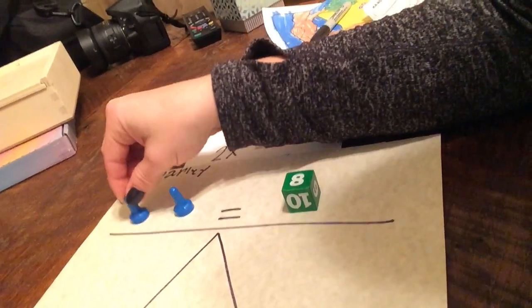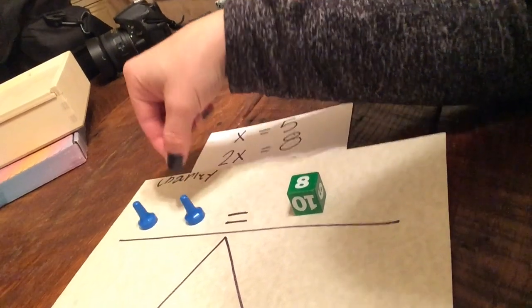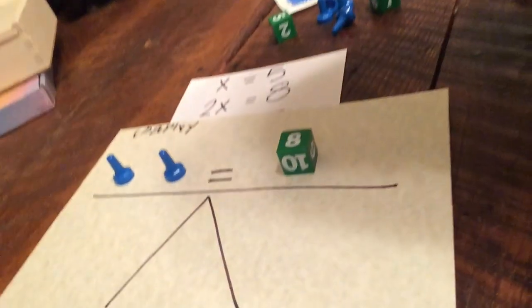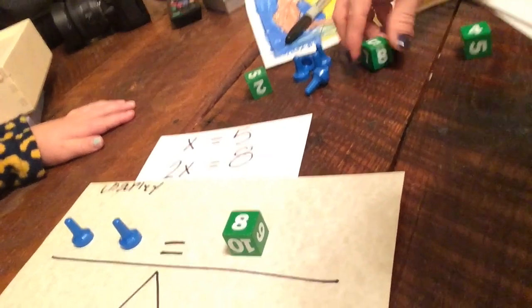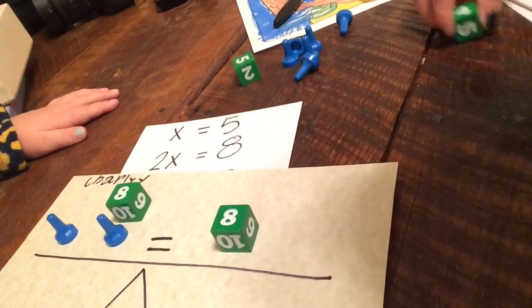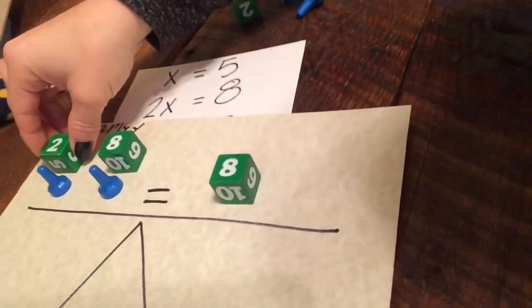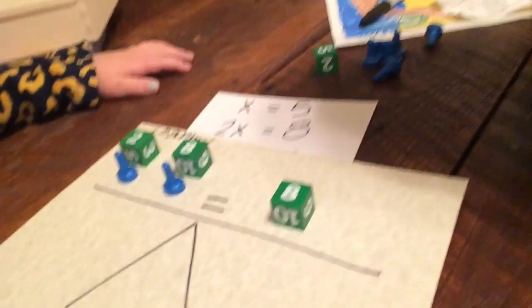So what does each one of these missing numbers have to be? So this has to be 8 and that has to be 2, because that is a 2 right there, I guess. You think? Well, let's think. If this was an 8, let's try it. If that was an 8 and that was a 2, how much would be on that side? 10.